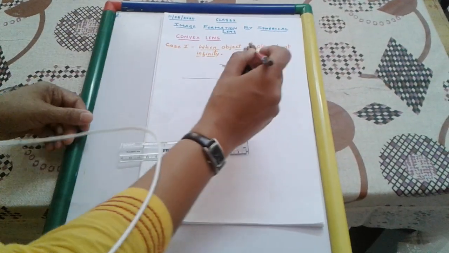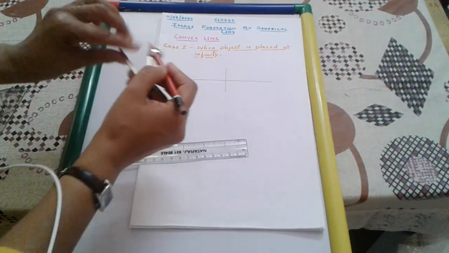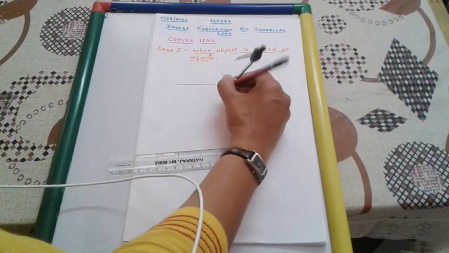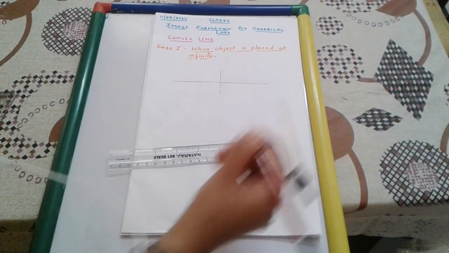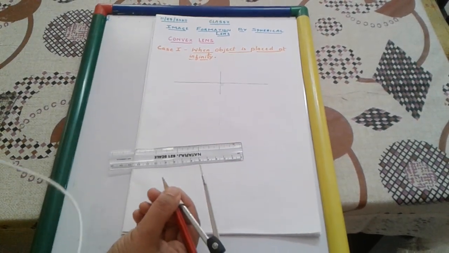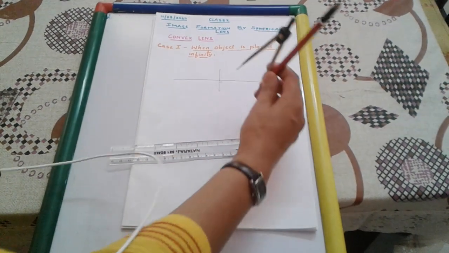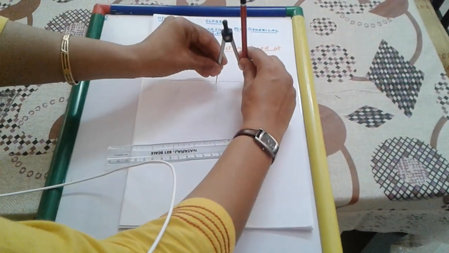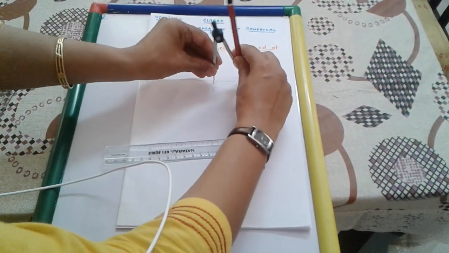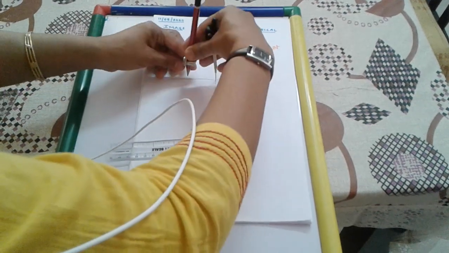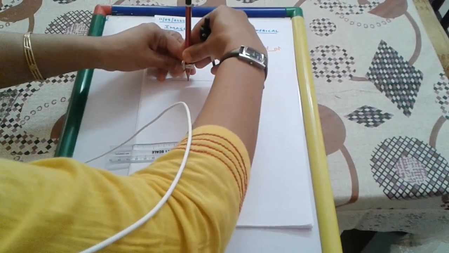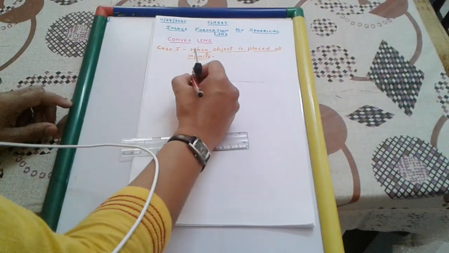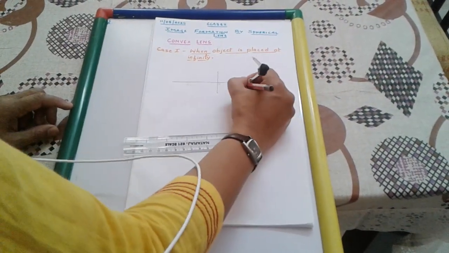Now from this particular point, we have done this part already, the terms associated with spherical mirror. This part is known as O, which is known as what? Optical center. Now from here we will mark a point on the principal axis, on the right hand side and also on the left hand side. So this becomes what? The center of curvature, that is C1 and C2.